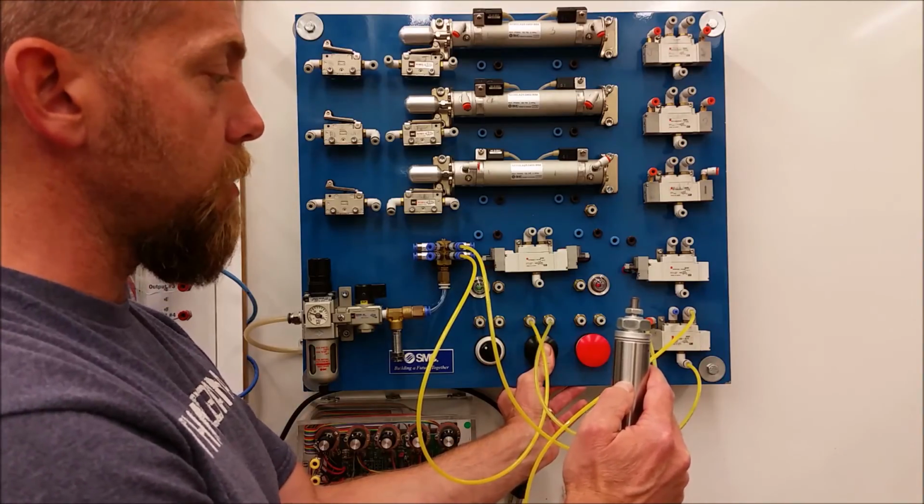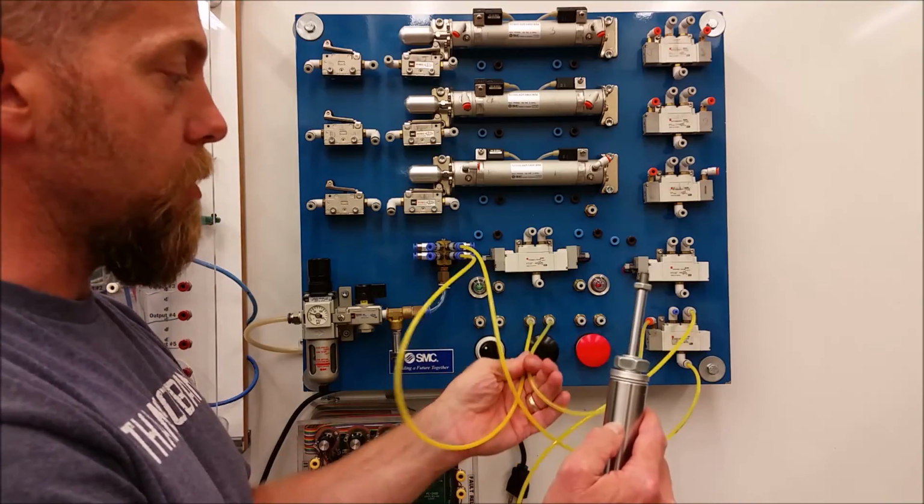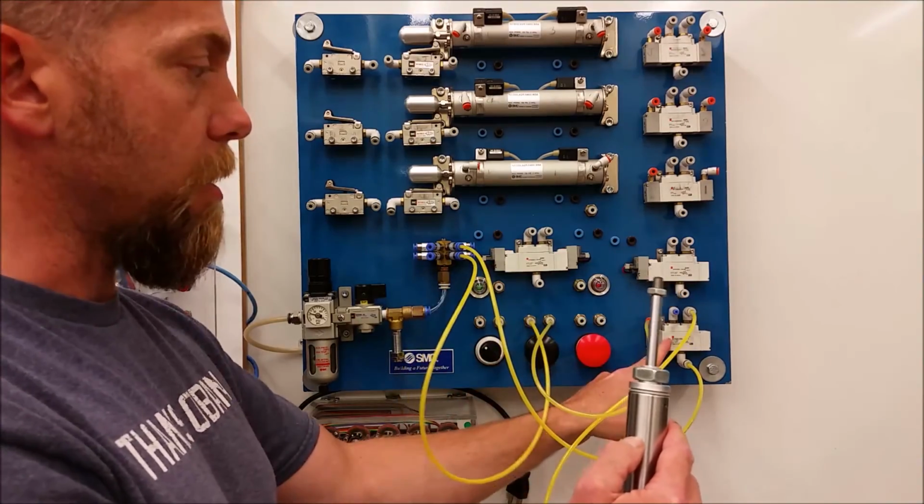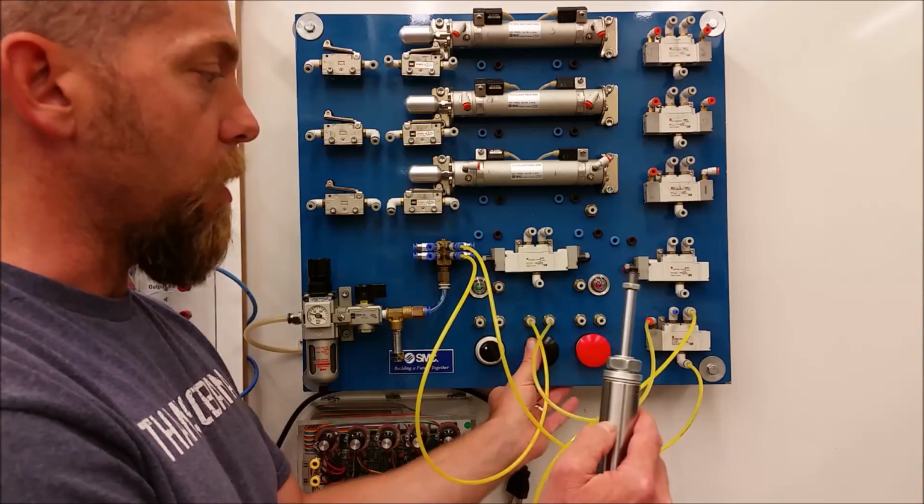Excellent. So we've inverted the signal, or we've changed the signal that usually comes out of this 3-2, just by taking another component and blocking off one of the outputs.